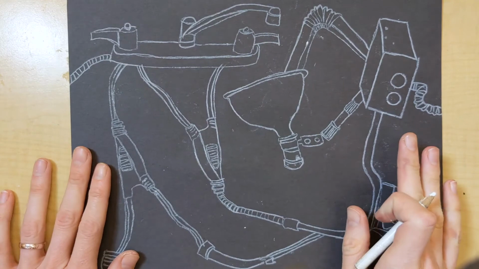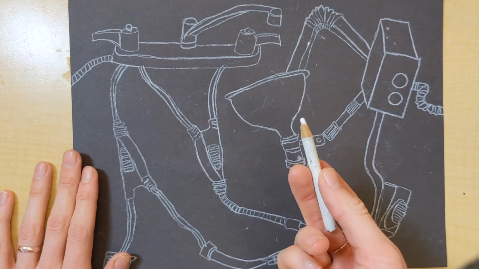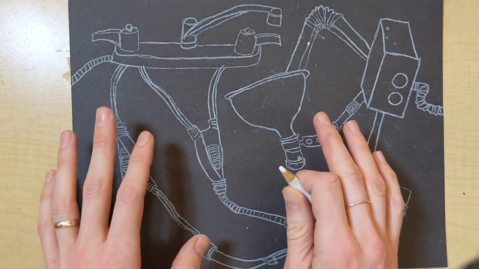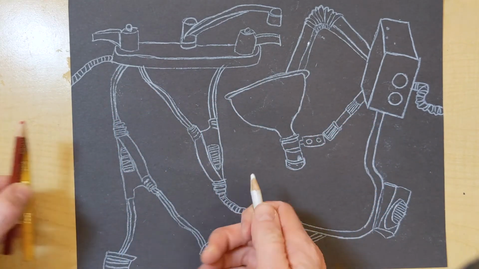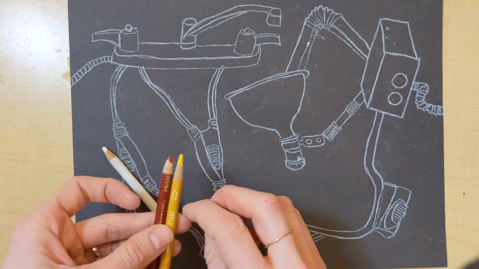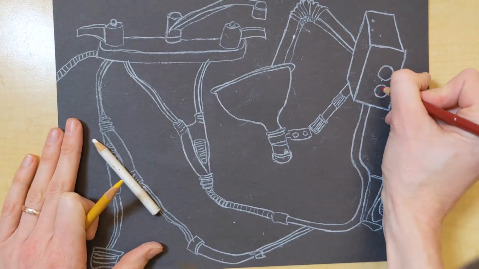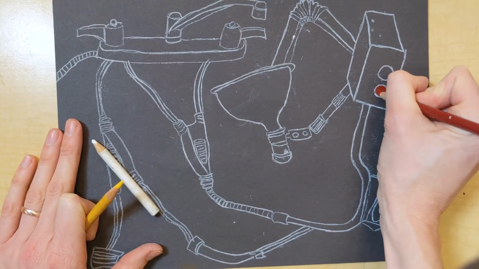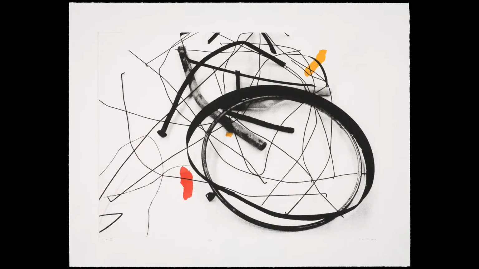Once you've gone over your lines with your white pencil crayon and filled in any sections that you didn't transfer well enough, then take your yellow and red pencil crayons and start to fill in little details in your drawing. And so we're taking inspiration from Gordon Smith's print that we looked at earlier, in which he used just black, yellow, red, and white.